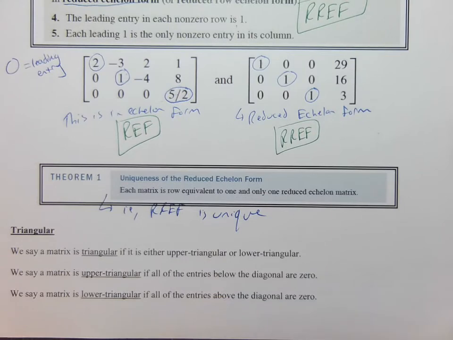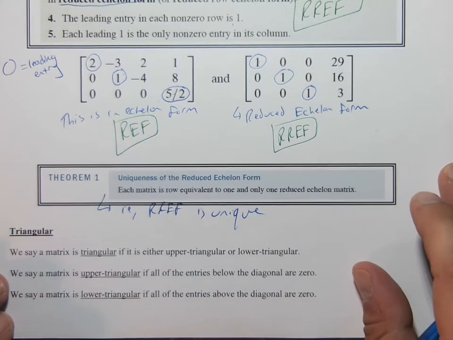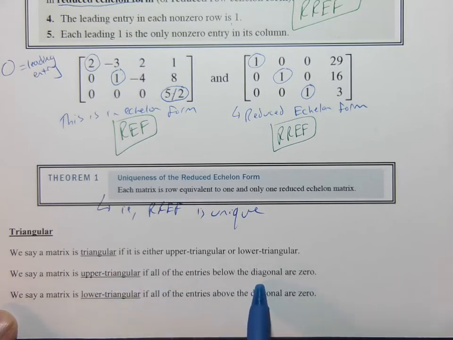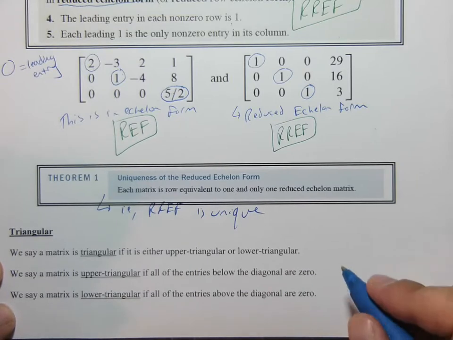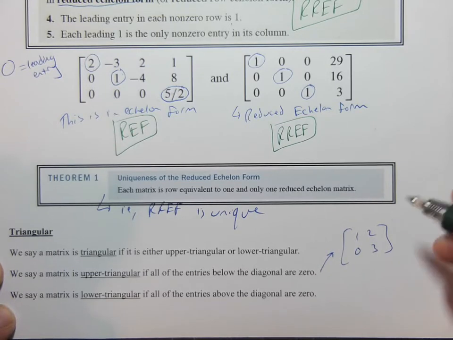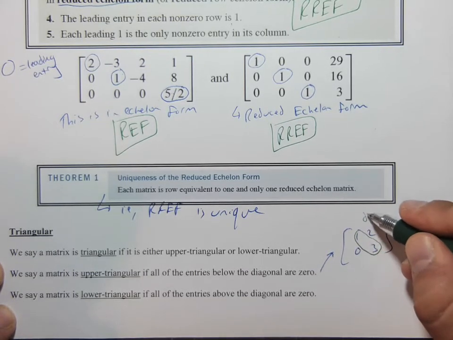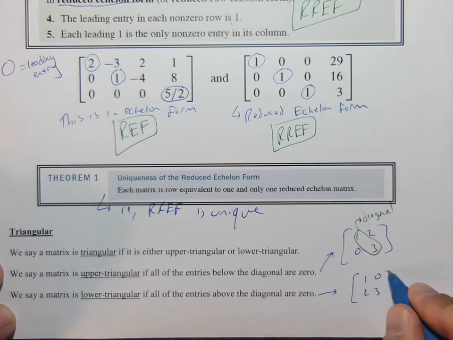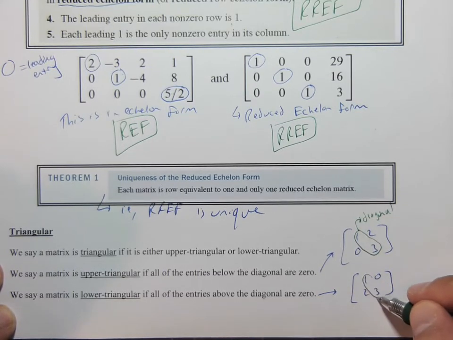The other thing that this is telling us at the bottom of the page is just what a triangular matrix is. Okay, so a matrix is triangular if it's either upper triangular or lower triangular. Okay, what does that mean? Well, an upper triangular matrix is when everything below the diagonal is 0. So if we had a 2 by 2 matrix, that might look like this. Right, so the diagonal entries are the ones that go right down the middle. Right, that's the diagonal. And everything below the diagonal, which is just one number in this case, is 0. So that's upper triangular. Lower triangular, the same thing, just the opposite, right? So lower triangular in the same kind of form would look like this. Right, so again, here's the diagonal. Everything above the diagonal is 0.